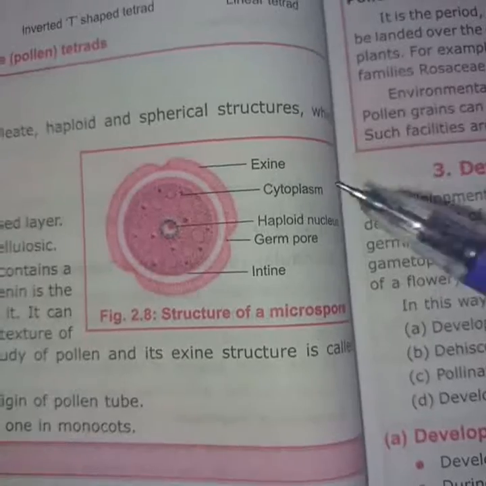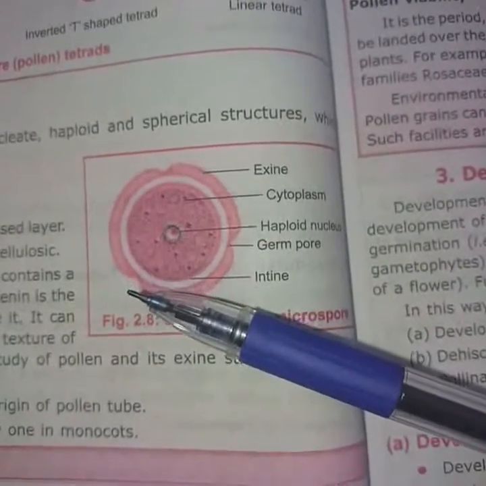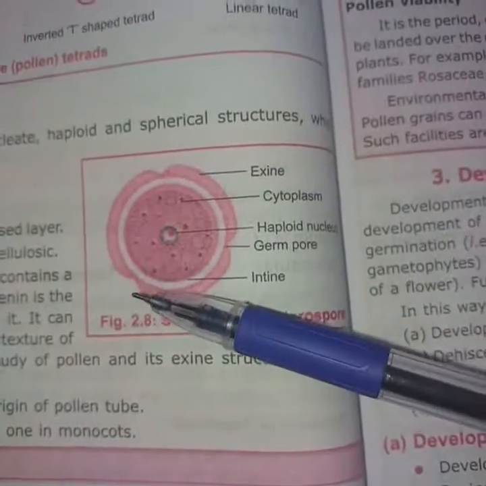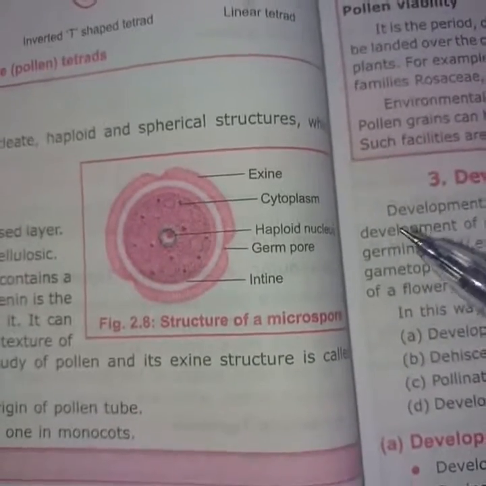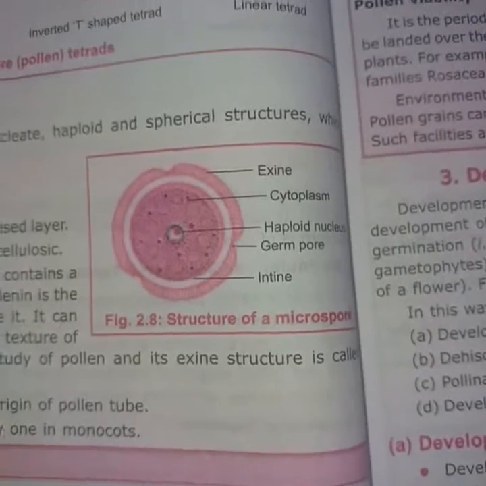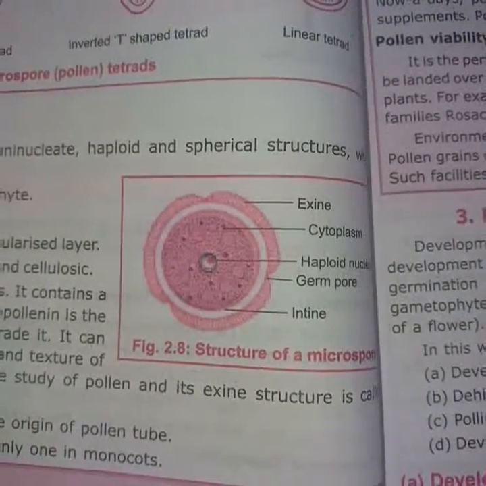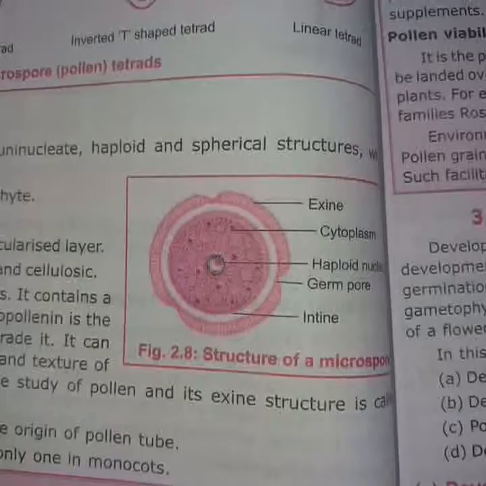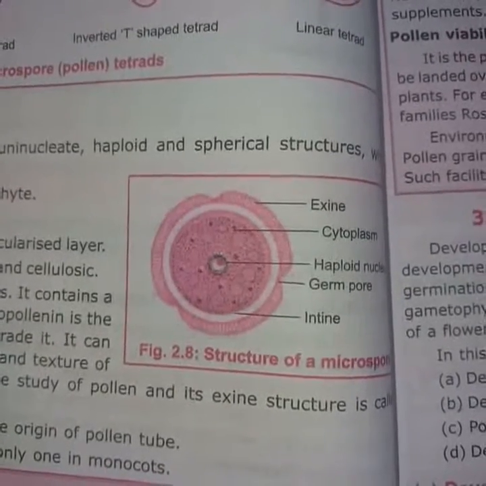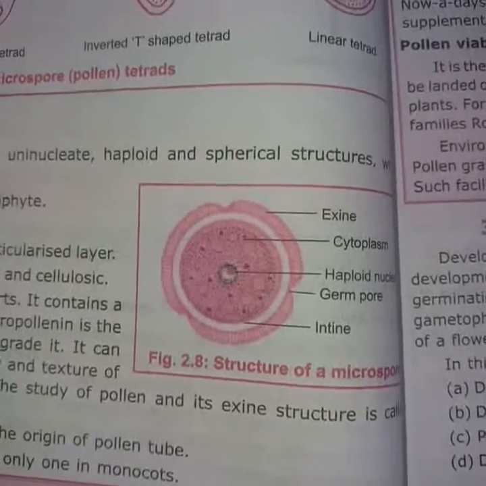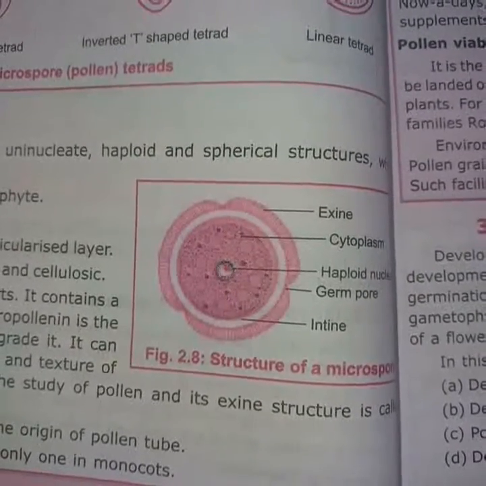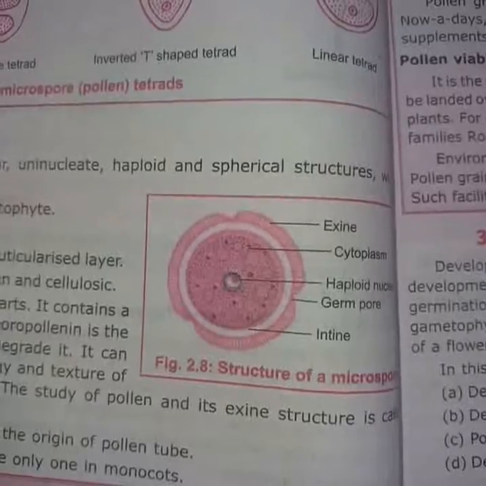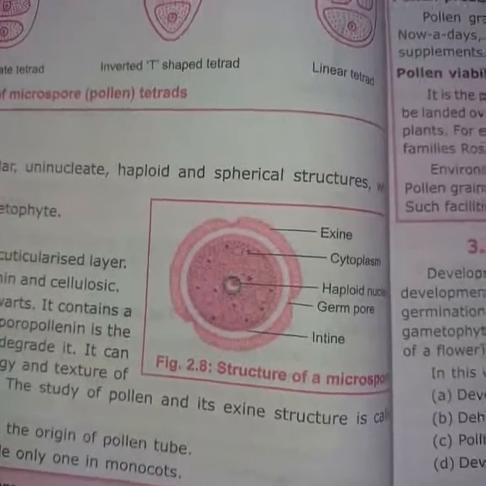In dicot plants, three germ pores are present, but in monocots only one germ pore is present. If a microspore has one germ pore, it is called monocolpate. When two germ pores are present, it is called bicolpate, and when three germ pores are present, the pollen is called tricolpate.